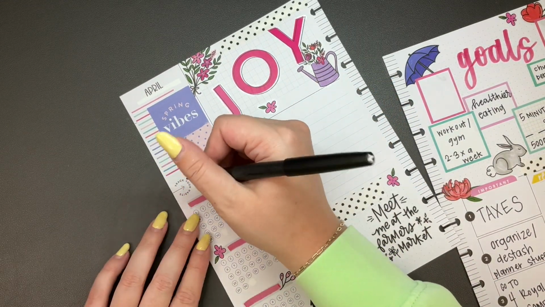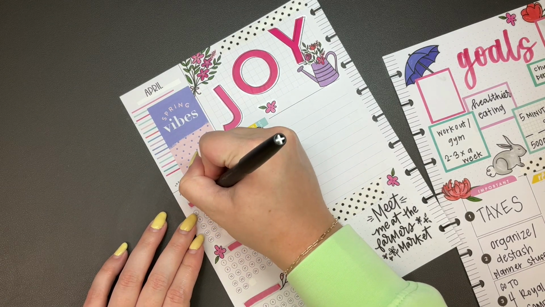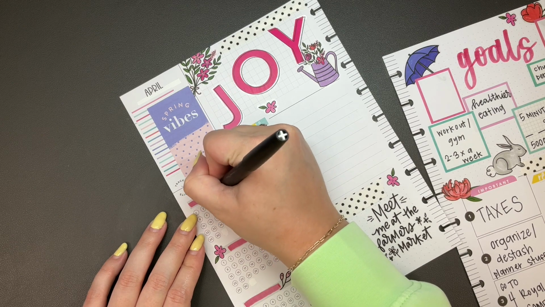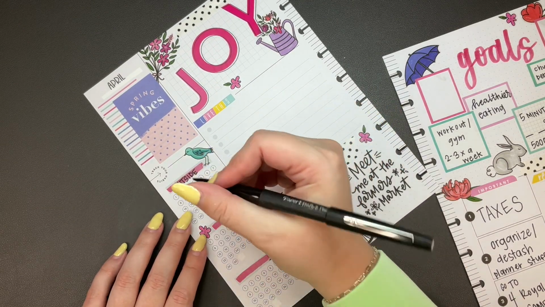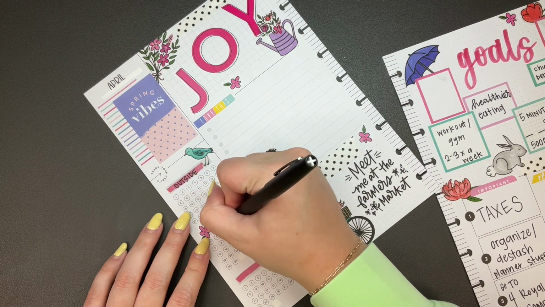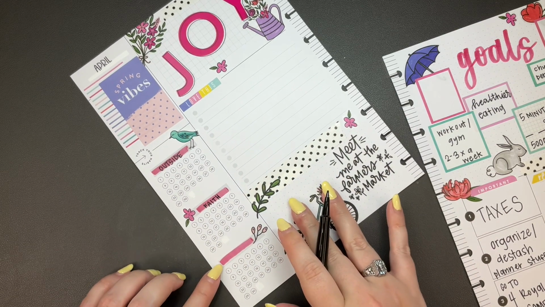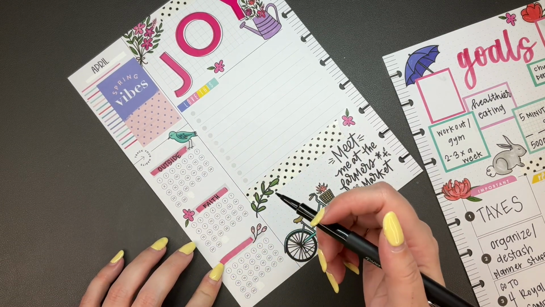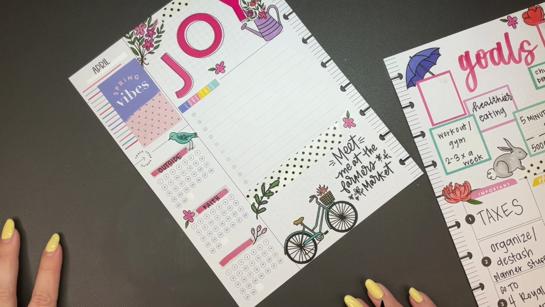This one we're gonna put outside. And faith. And this one is going to be, I'm trying to decide now.